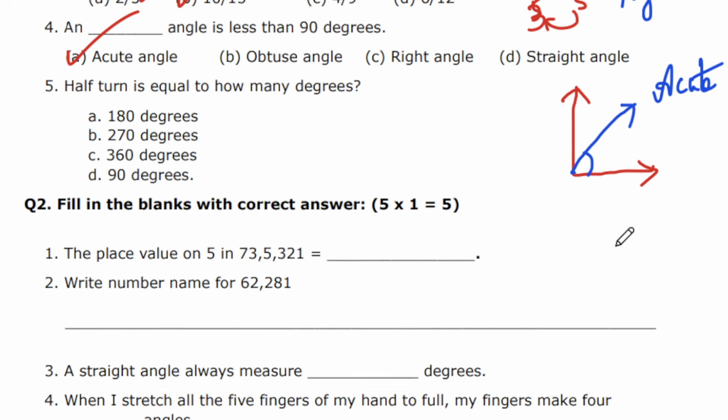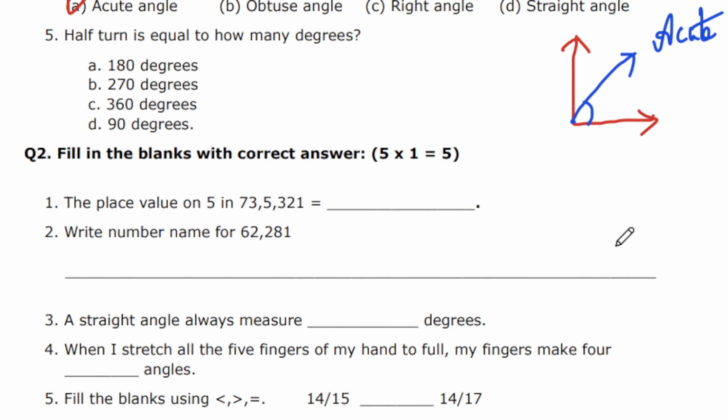Next, fill in the blanks with the correct answer. The place value of 5 in this number. It is 7,35,321.